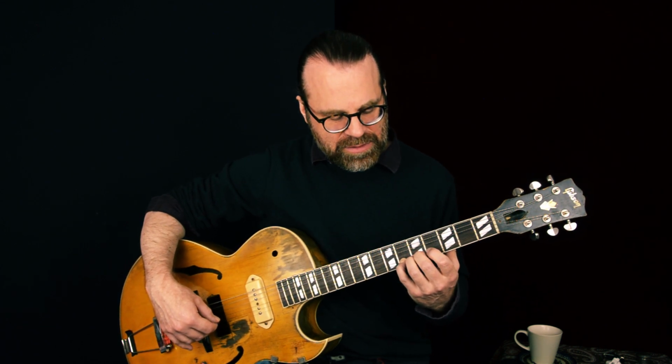Every string, of course, is different with bending. Yeah, my G string is very easy actually to bend. So what happens here if I do that and I resolve? I do this pull off here.